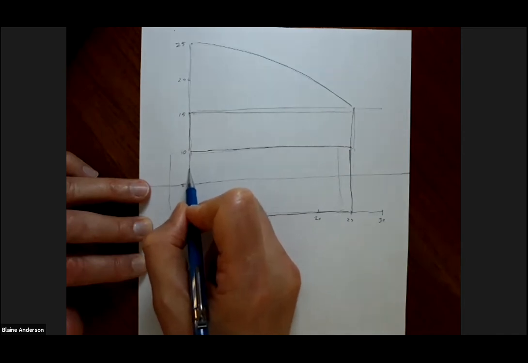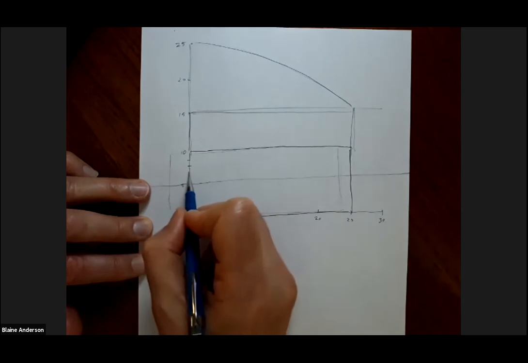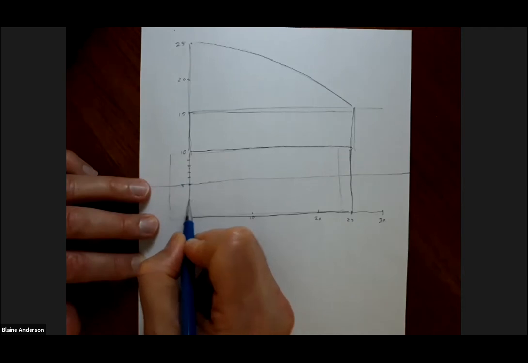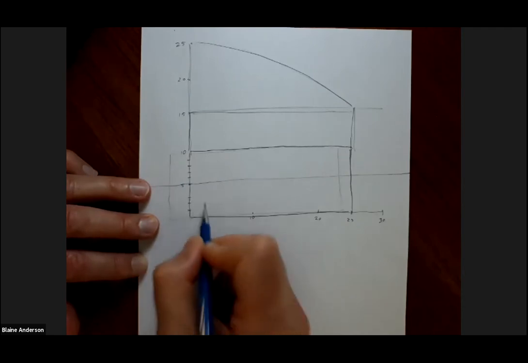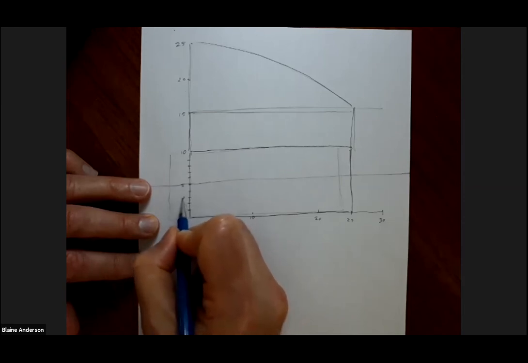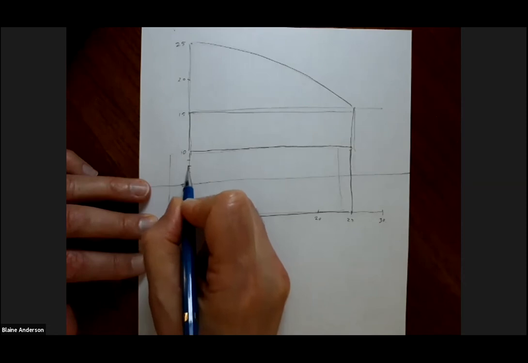So this is going to be 8, 9, 10, 6, 7, 5, 6, 7, 8, 9, 10. Halfway between 5 and the floor is 2.5. So I'm going to make a 2 and a 3 and a 1 and a 4. So now I have 1, 2, 3, 4, 5, 6, 7, 8, 9, 10.